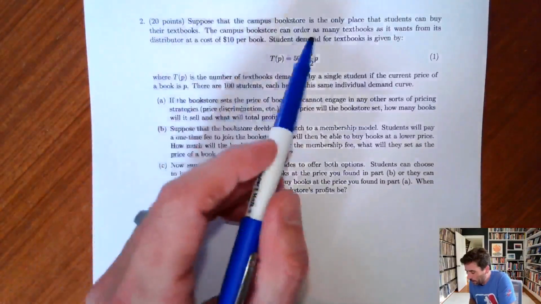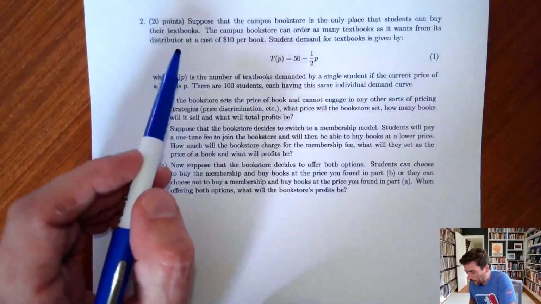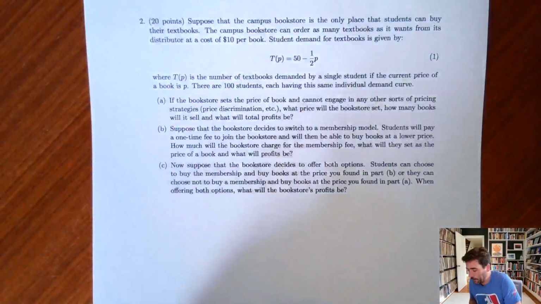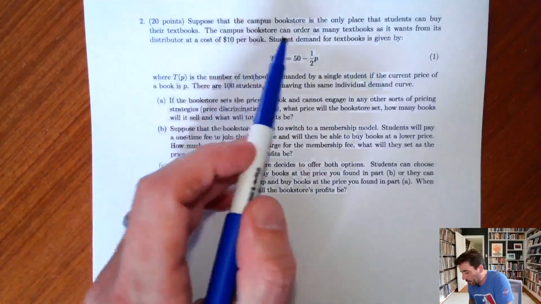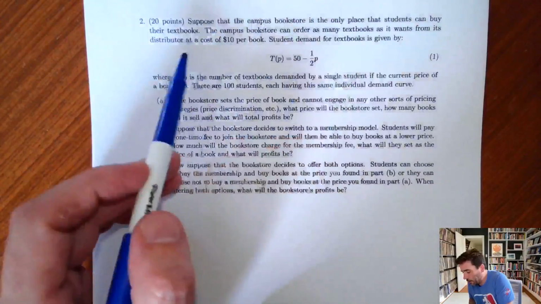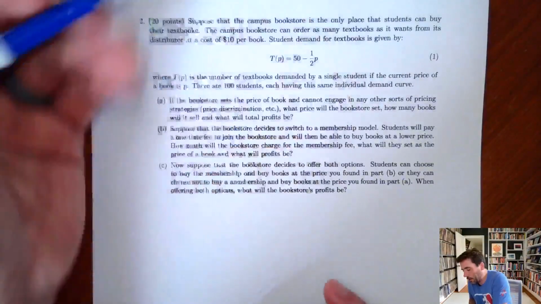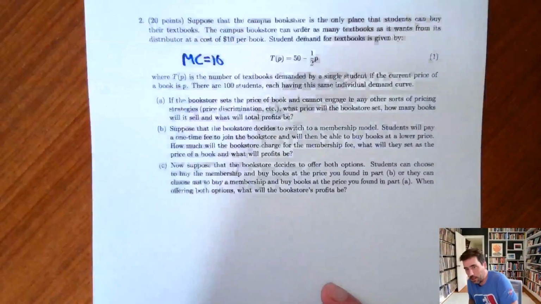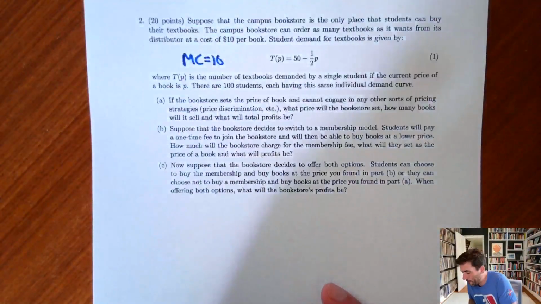Suppose that the campus bookstore is the only place that students can buy their textbooks. That first sentence right there lets me know we're dealing with a monopoly. The campus bookstore can order as many textbooks as it wants from its distributor at a cost of $10 per book. So that's telling me that my marginal costs are $10 per book.